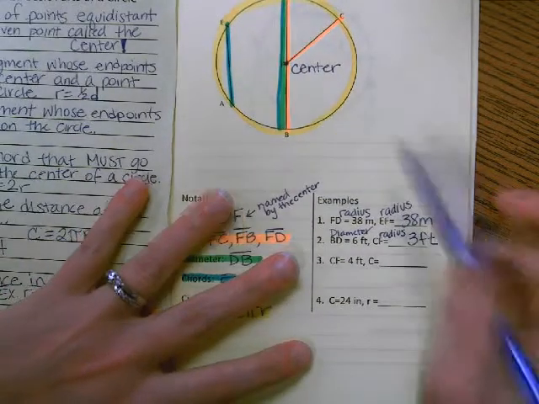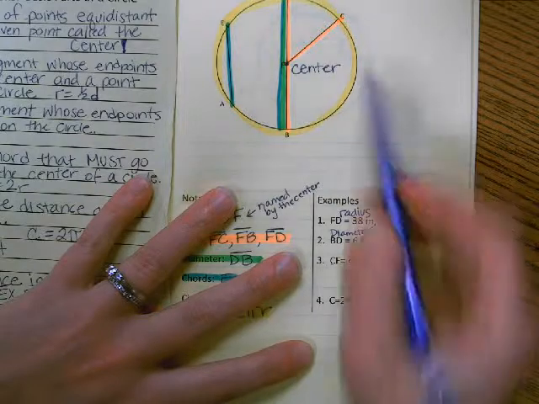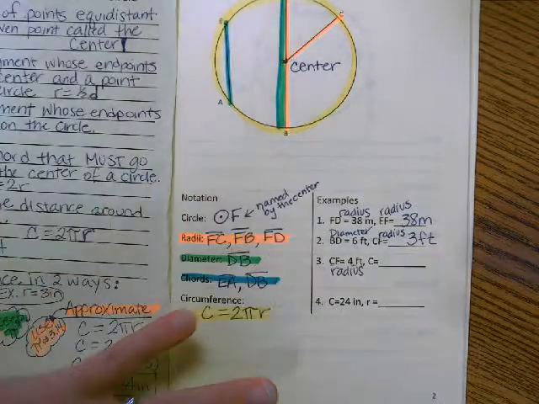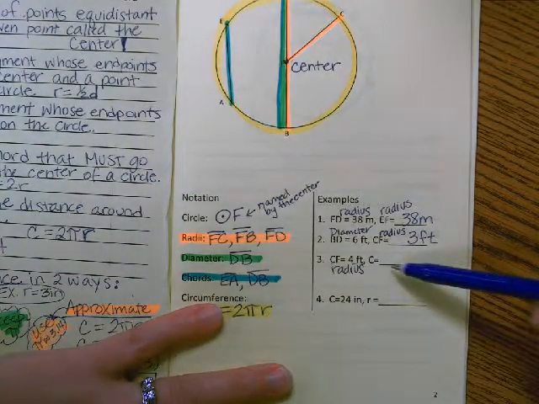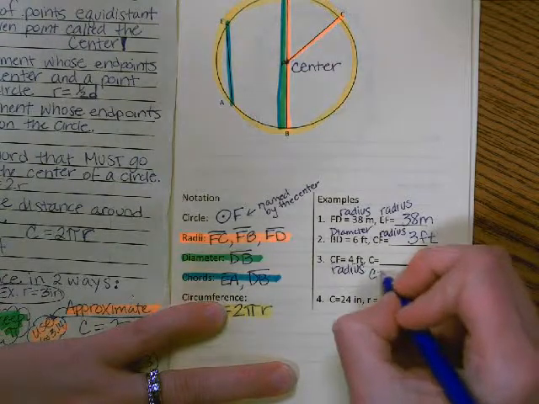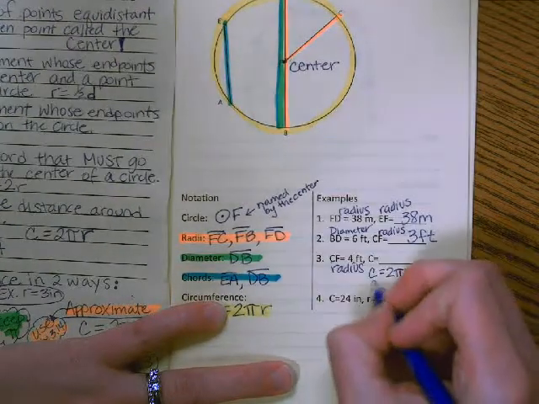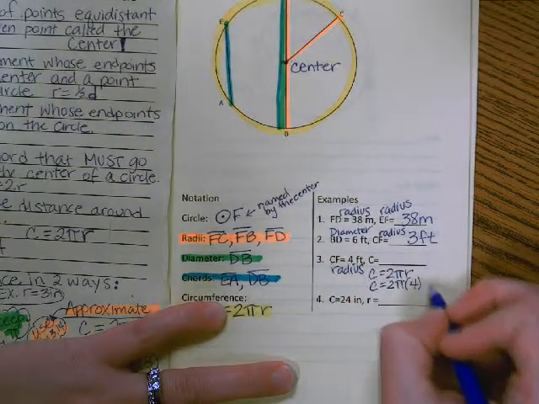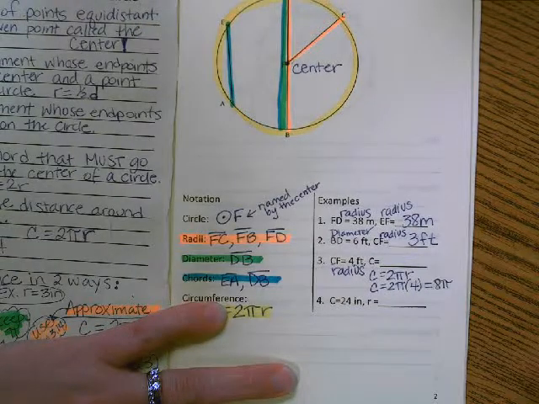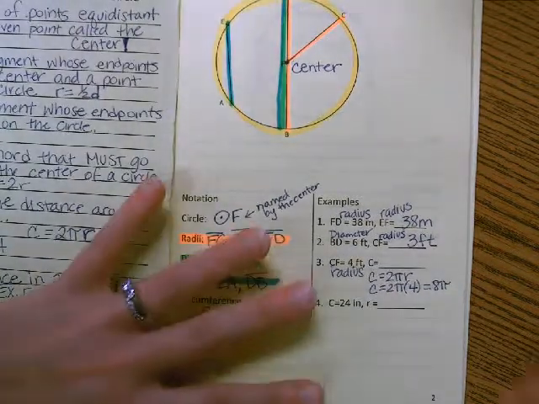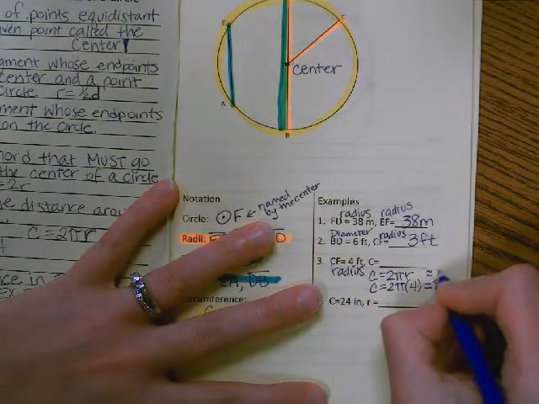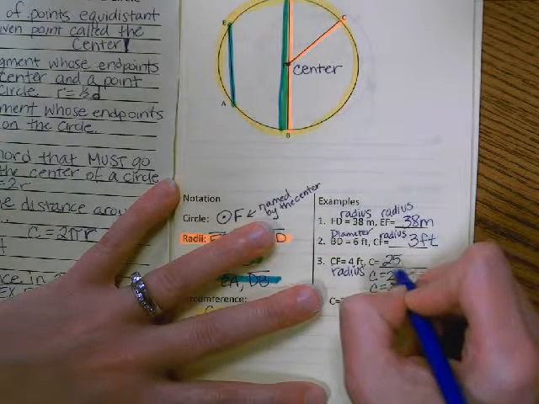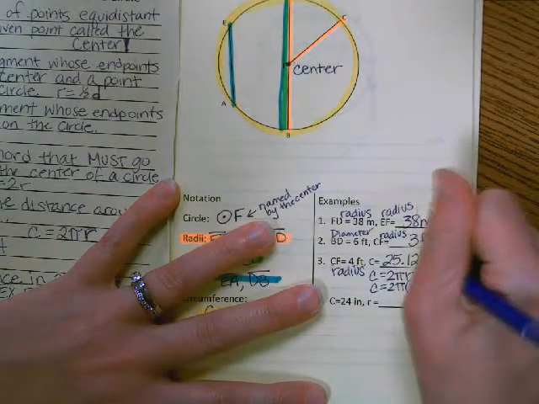Okay? Alright, so now it says CF is 4. C to F is 4. That's a radius. They want you to find the circumference. How do you find the circumference? Well, C equals 2 pi r. C equals 2 pi times, well, they said the radius was 4. So exact is 8 pi. But if we're going to approximate it, then we're going to do 8 times 3.14. And that is 25.12 feet.